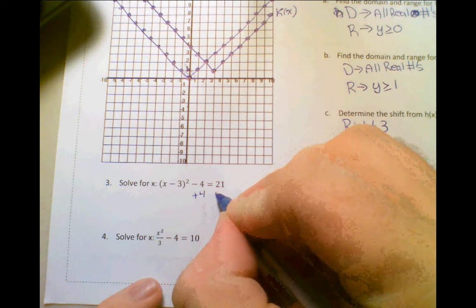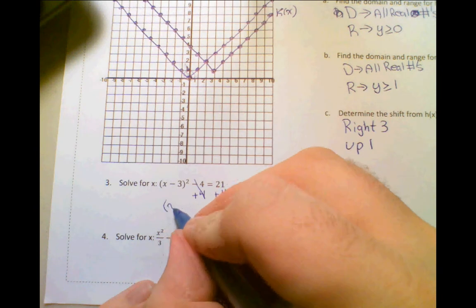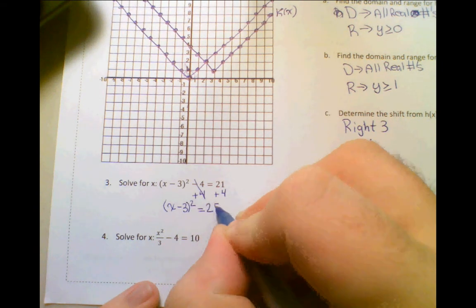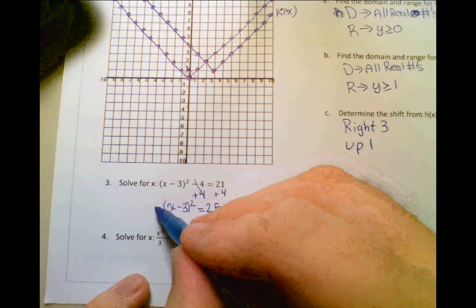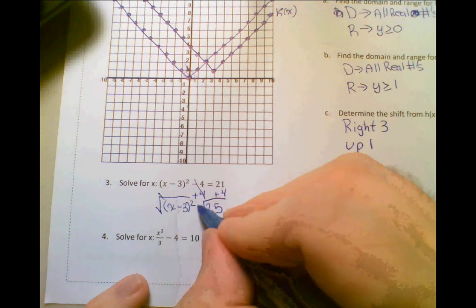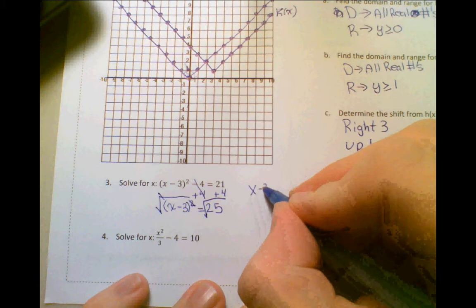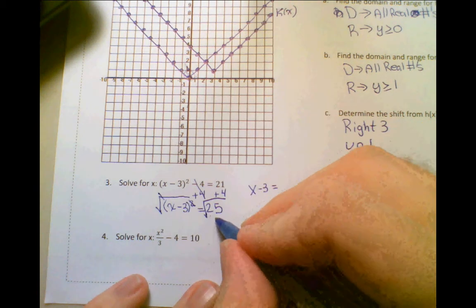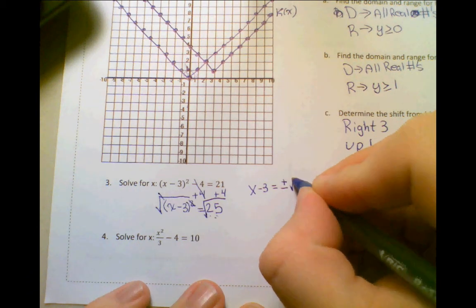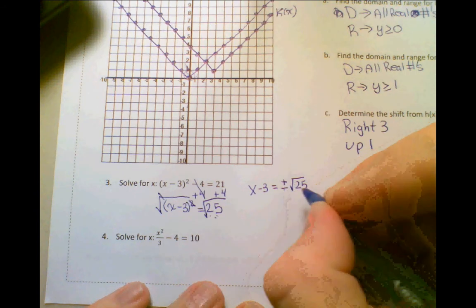First step is to add 4 to both sides. So that becomes x minus 3 squared equals 25. Now, this is the key step. You need to take the square root of both sides. So the square root and the square will cancel out. We'll be left with x minus 3. However, when we are taking the square root, you need to take into account that the square root can be positive and negative, so we put plus or minus in front of the radical.